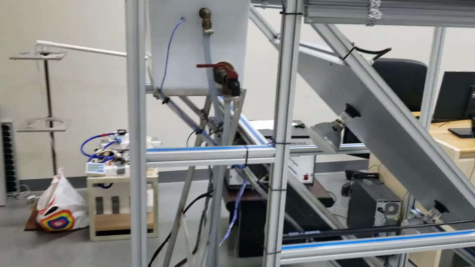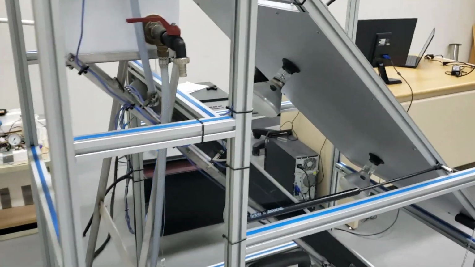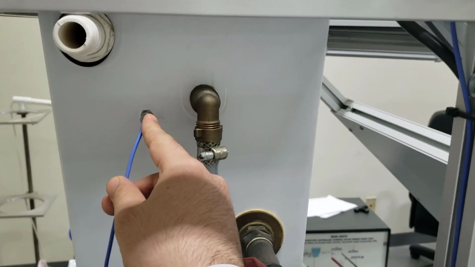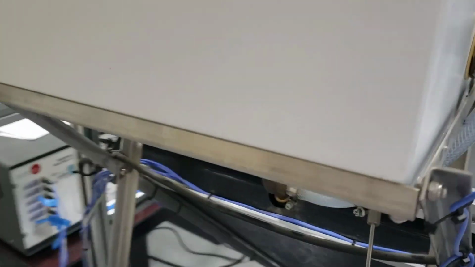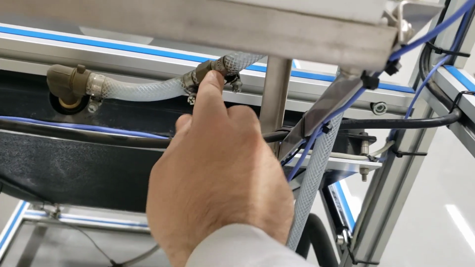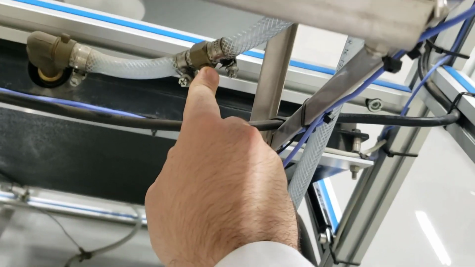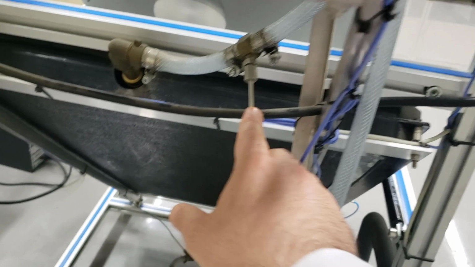There are 5 thermocouples connected to the simulator. The first thermocouple is this one, connected to the storage tank to measure the temperature of the tank. The second thermocouple is connected to the pipe where the water is coming out from the absorbing plate.